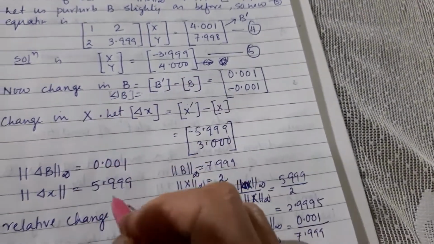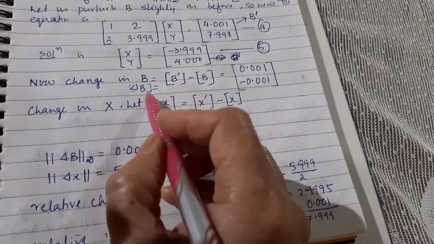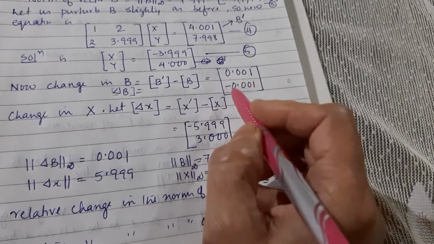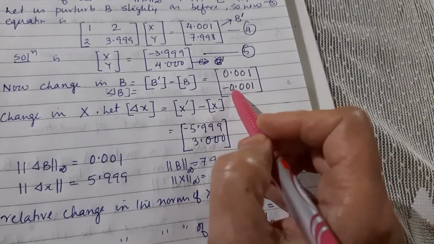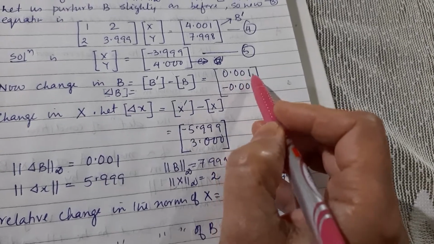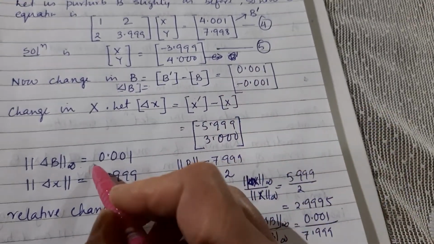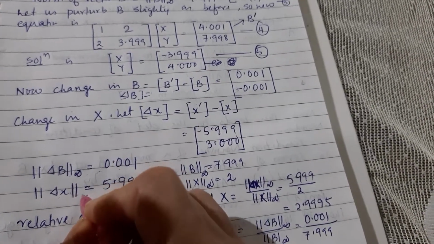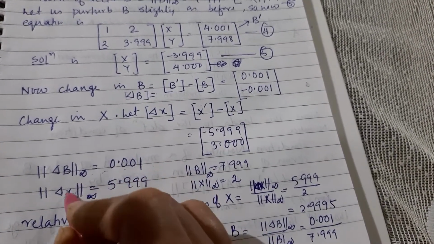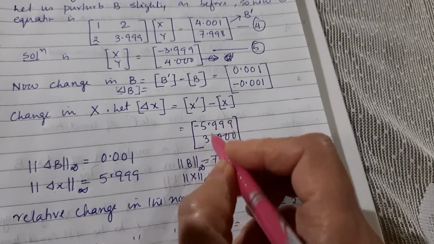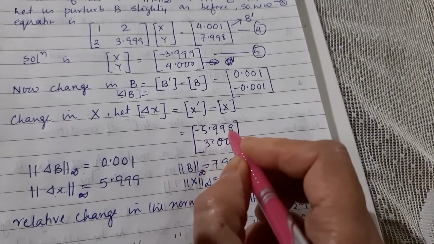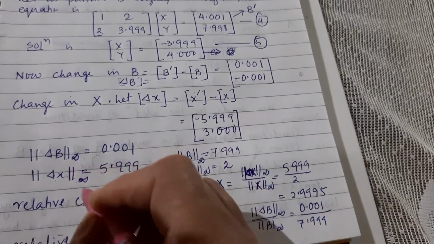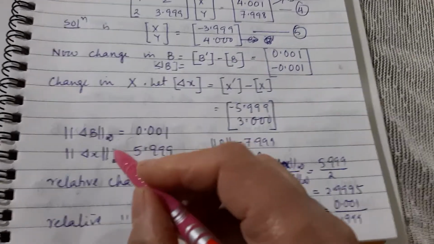The norm of delta b, in infinity norm, is the maximum of the absolute values of these two, so the maximum of 0.001 and 0.001 is 0.001. The norm of delta x is the maximum of the absolute values 5.999 and 3.000, which is 5.999. So this is the norm of the change in x.